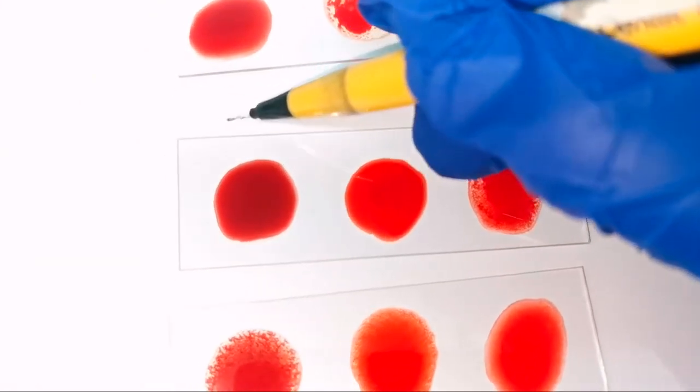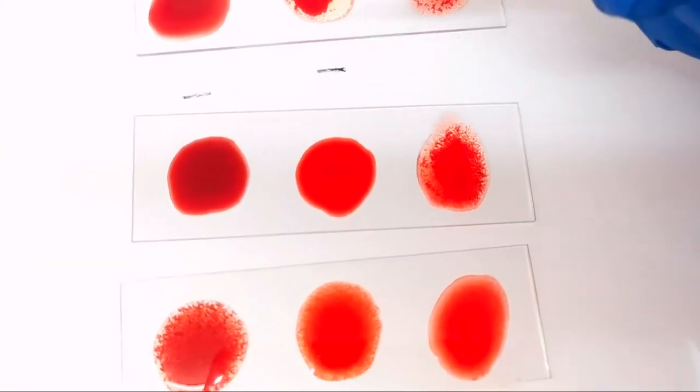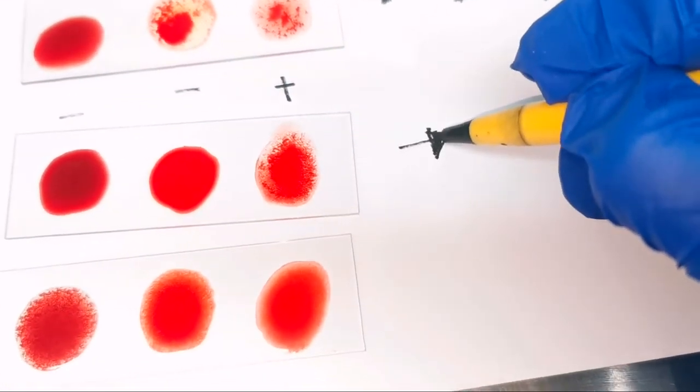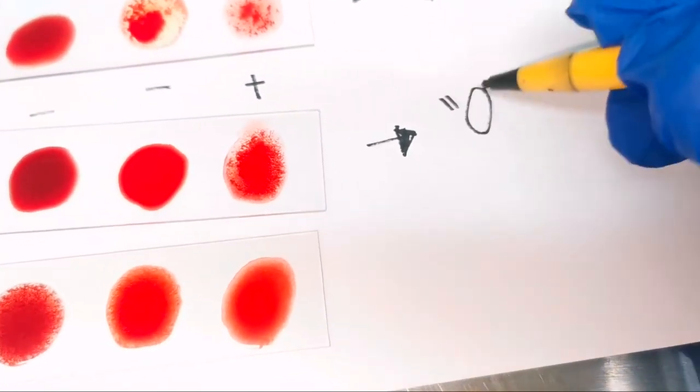In the third slide, there is clumping only on the drop of blood with anti-D. There is no clumping on the drop with anti-A and B. Therefore, the blood type is O positive.